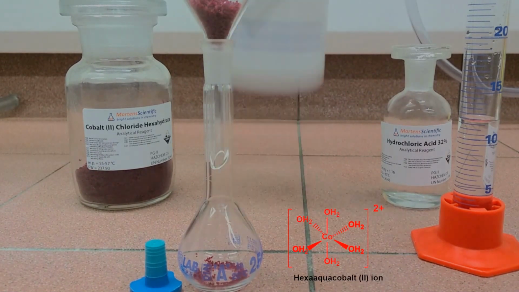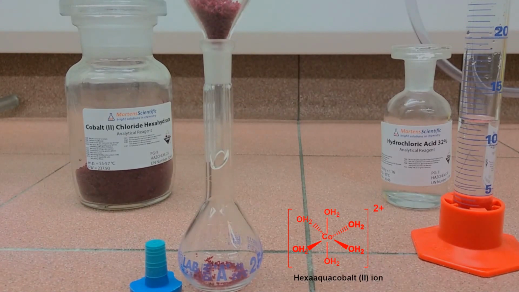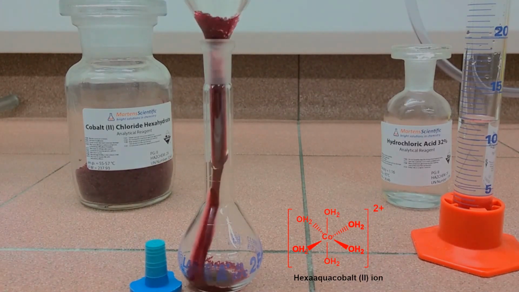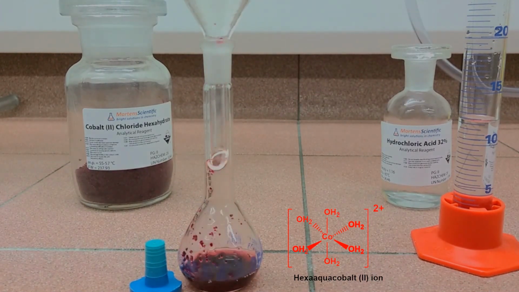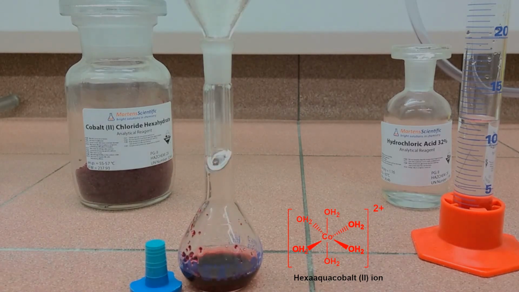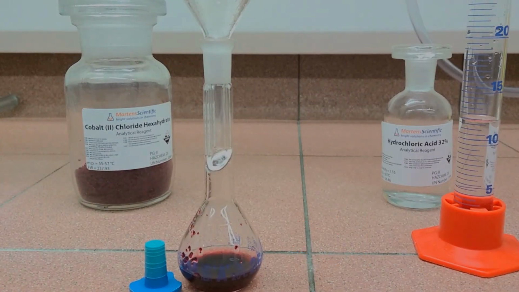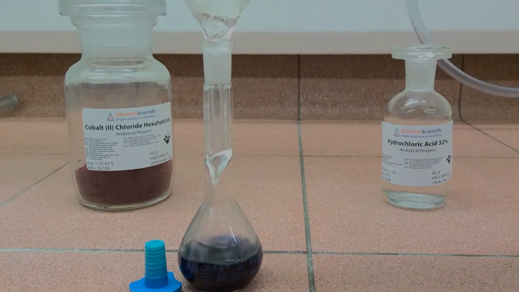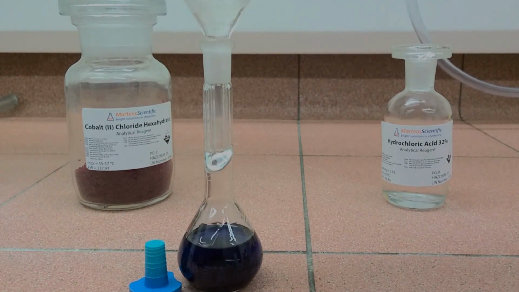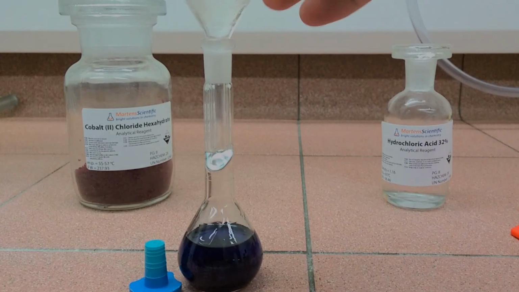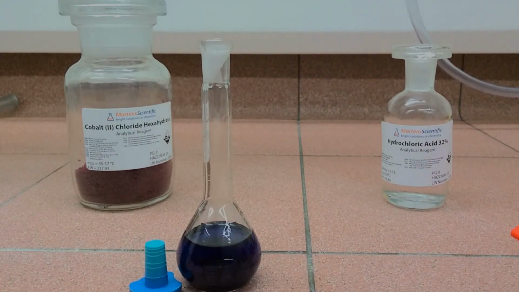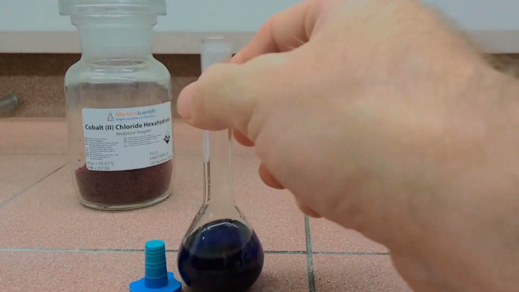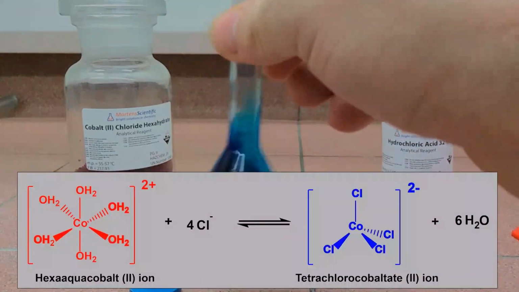And when I start adding water, you'll see this beautiful red color due to our hexa aqua cobalt 2 ions, which are present in solution, and that gives us an indication of what our starting material's color looks like. And then to finish this chemical reaction, I'm going to add in my hydrochloric acid to this, and when I do that, you see this beautiful blue color due to the presence of our tetrachlorocobaltate ions, our product. And this is an indication of the color of our product here, blue.